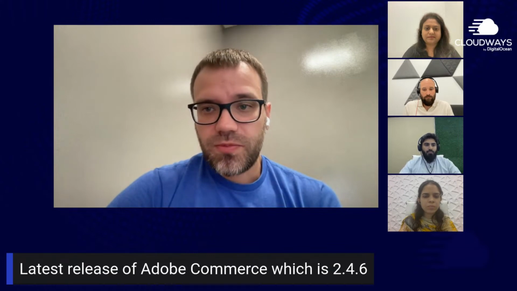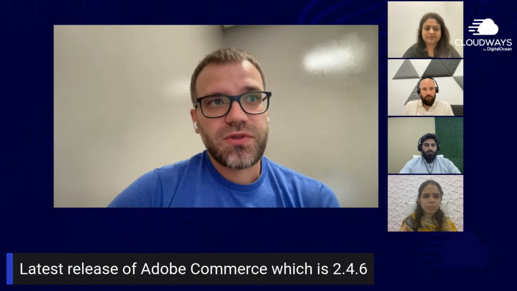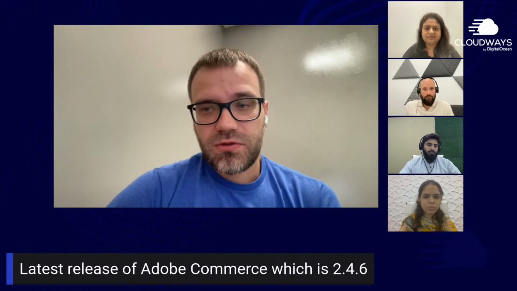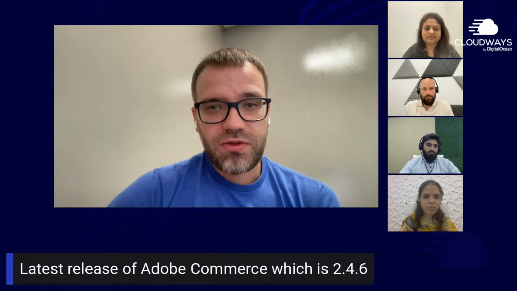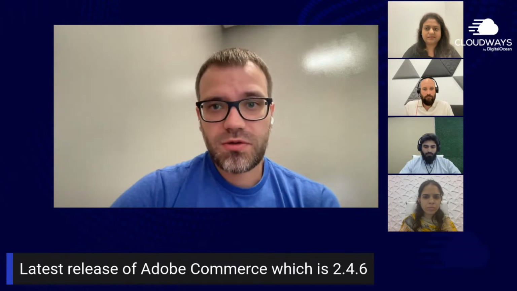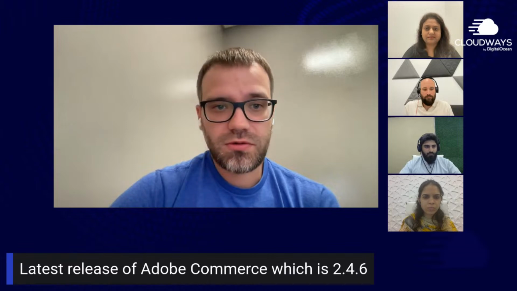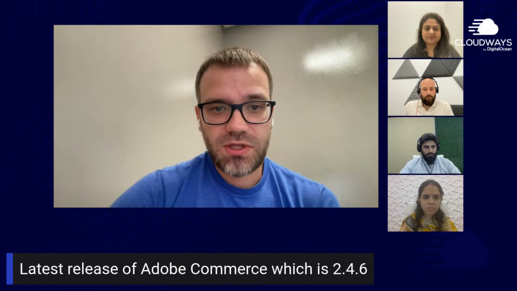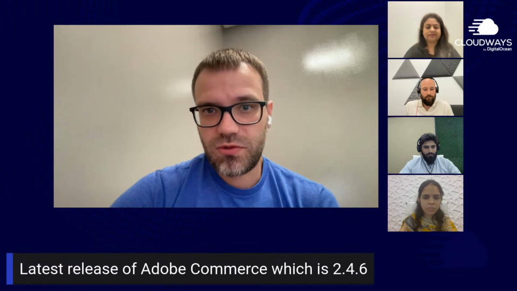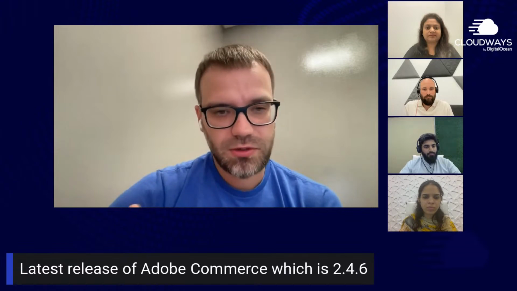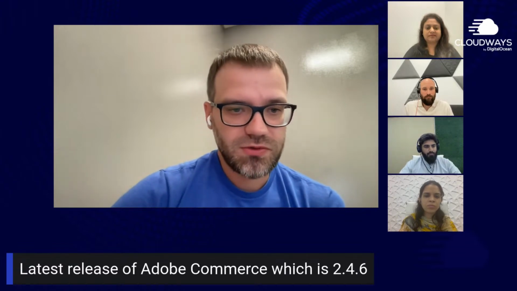This support was released as a separate module and is not available out of the box, but anyone interested in adopting Elasticsearch 8 can check our article on Adobe Experience League with a step-by-step manual on how to install it. It's pretty straightforward. It's just a couple of CLI commands and Elasticsearch 8 is installed.